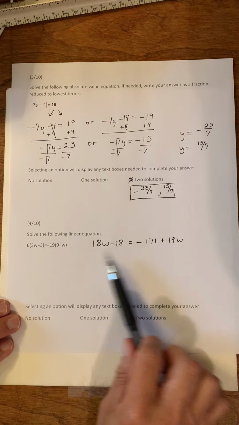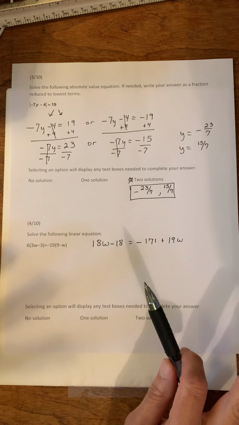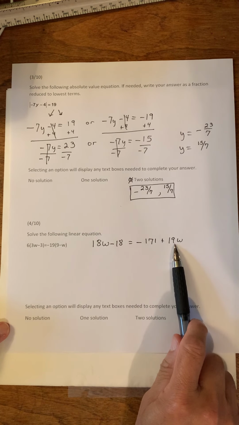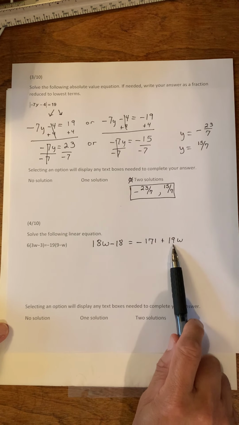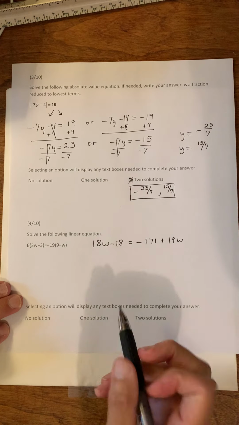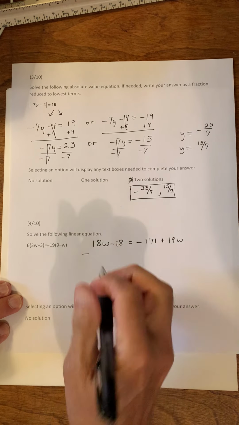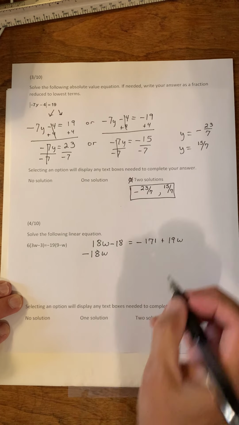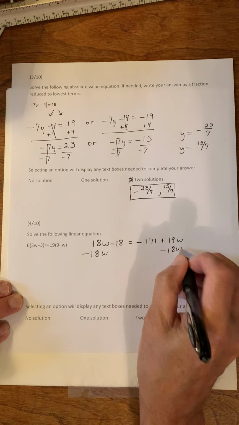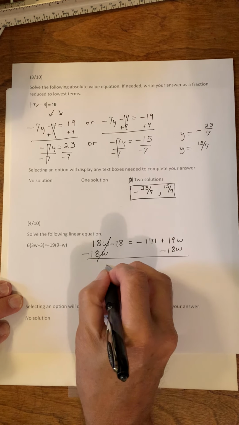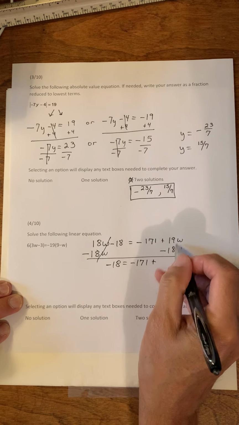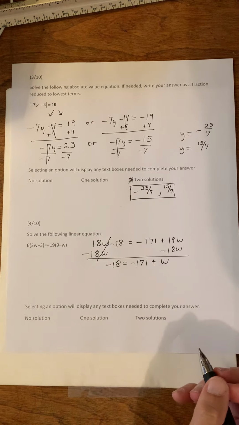All right, I've got numbers and w's on both sides, so I'm going to have to decide which side I want to put my w's on. It doesn't matter, but to keep things positive, this side has more w's than that side, so I will put my w's over here just to keep things positive, which means I got to get rid of these w's. The way you get rid of 18w is to subtract 18w. Not from one side, but from both sides. Negative 18 is, I'm not going to write 1w, that's confusing, it's w.